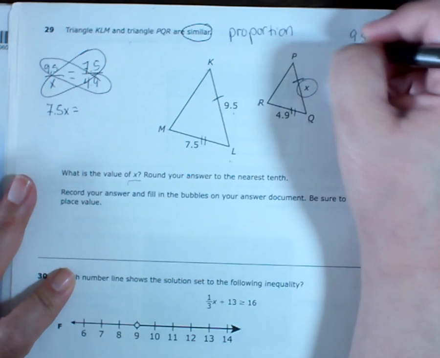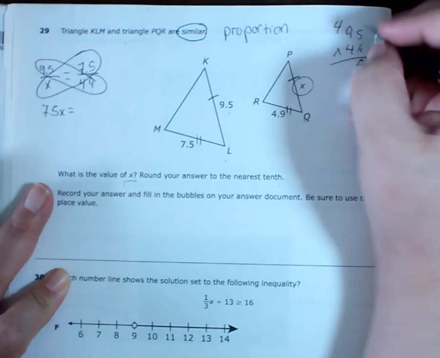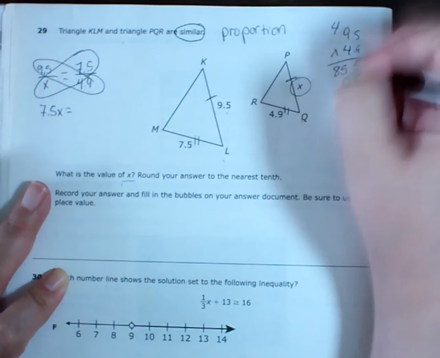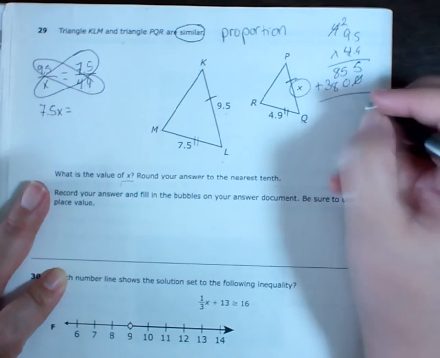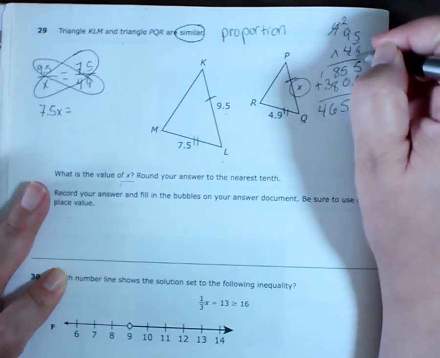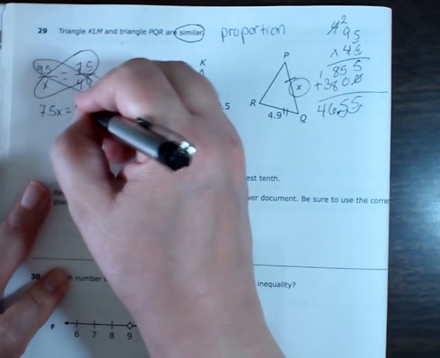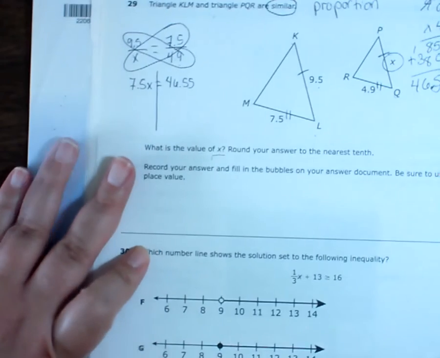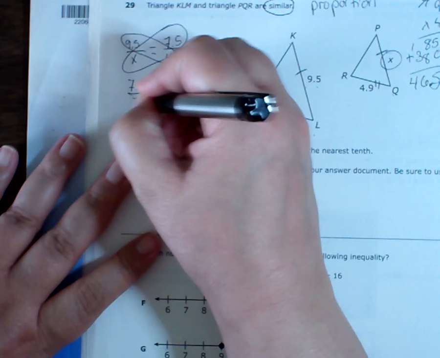9.5 times 4.9. 9 times 9 is 81, plus 4 is 85. Hold my place. 36, 37, 38. Add it all up. I have 2 decimal places in my factors, so I have 2 decimal places in my product. So that's 46.55. Now I have a one-step equation here. 7.5 times x is equal to 46.55, so I'm going to divide by 7.5.